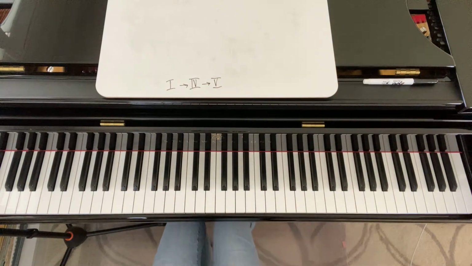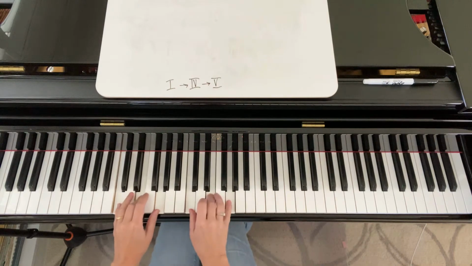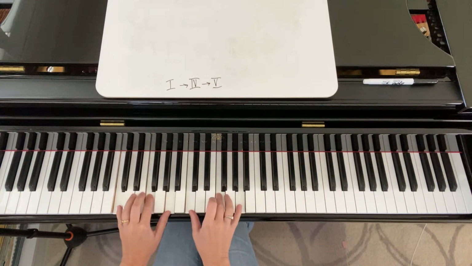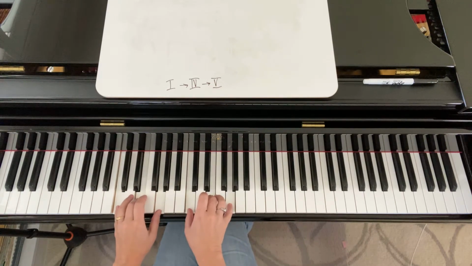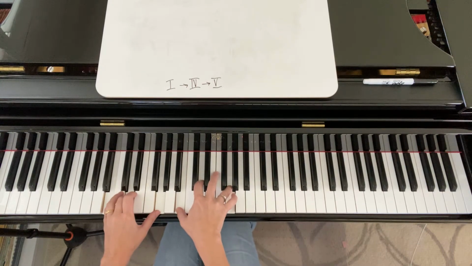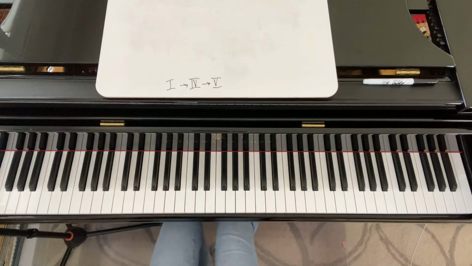Now, the reason these move naturally from one to the other is that they have some notes in common, right? So from the 1 chord to the 4 chord, they both have C's in common. So they both have a C in the chord. And then from the 4 to the 5, the G is a nice smooth step down from there.